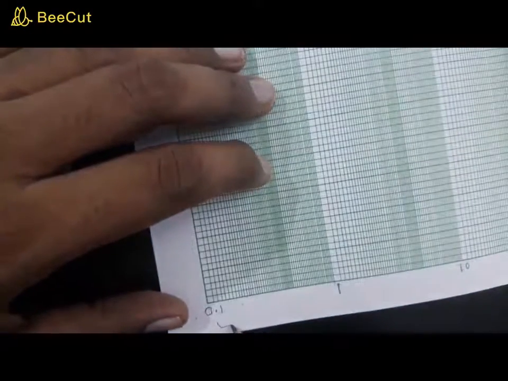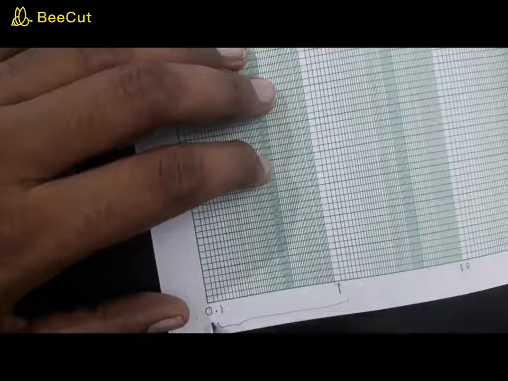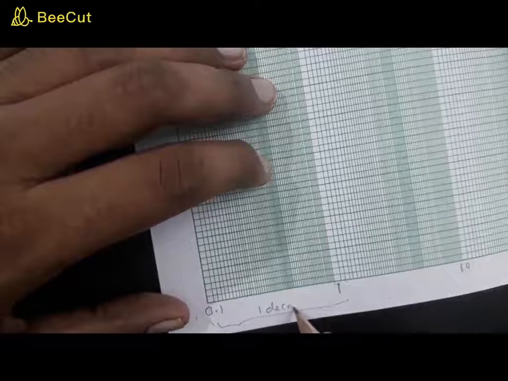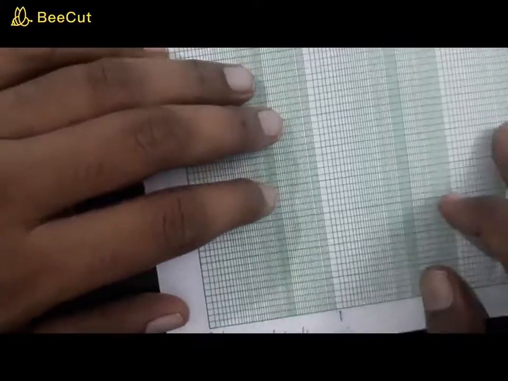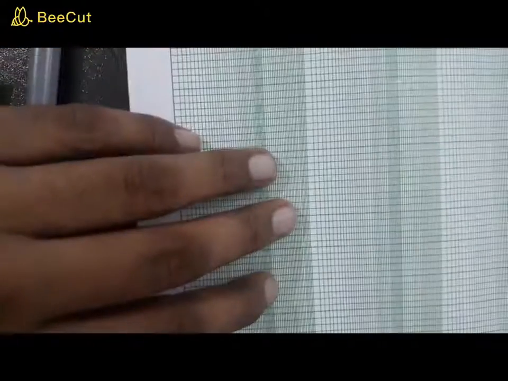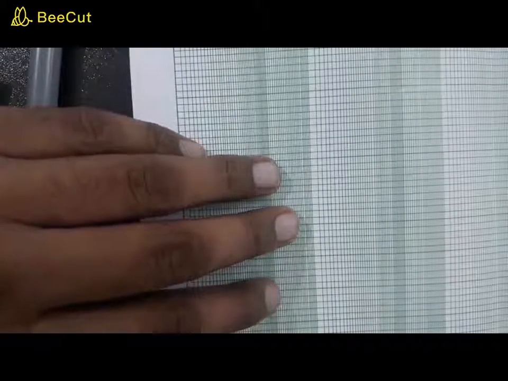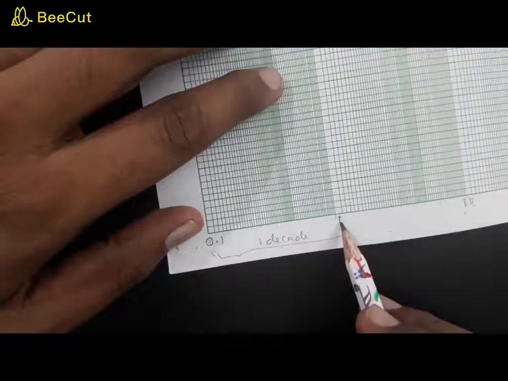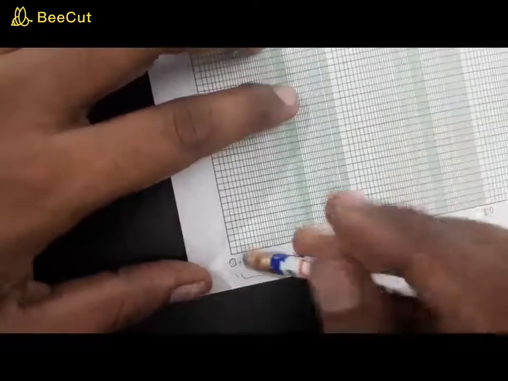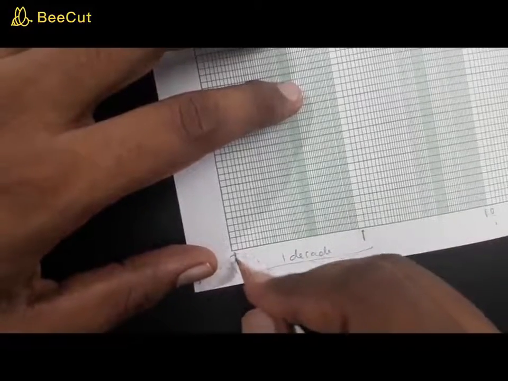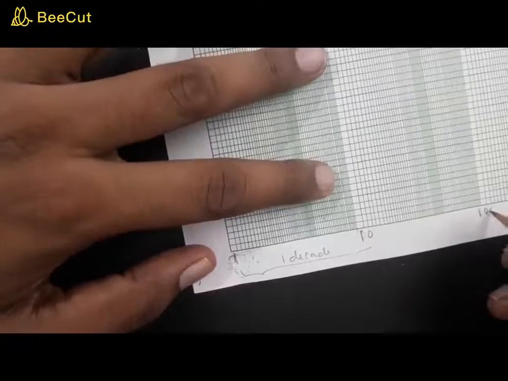So you can call this unit, this division, as 1 decade, because this is a multiple of 10. Now what about this? Say 0.1, 1, 10, 100. Now you can also start from 0.01. If it would have been 0.01, then it will be 0.1, 10, 100, and so on. Now for simplifying, I'm just starting with 1. So if it is 1, this is 10. If it is 10, this will be 100. This will be 1000, and so on.